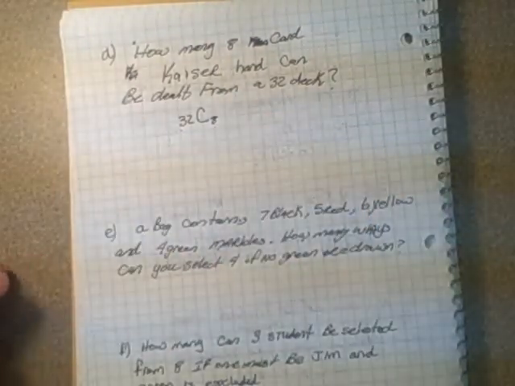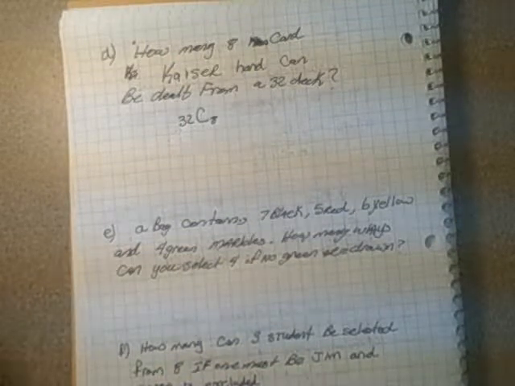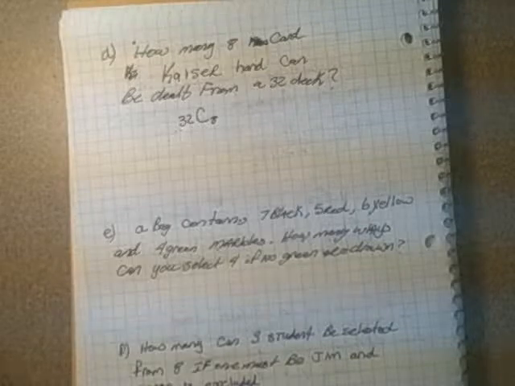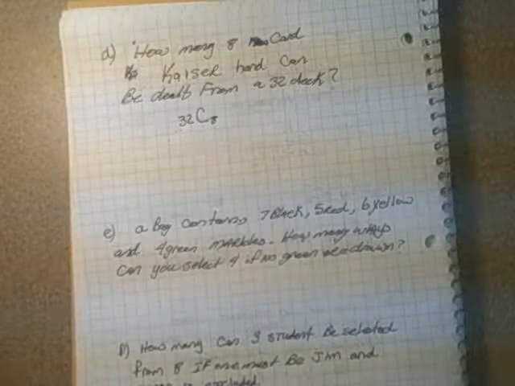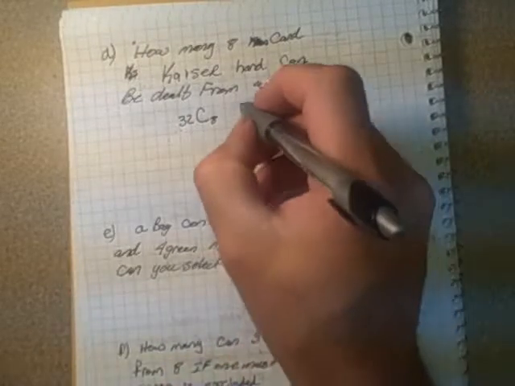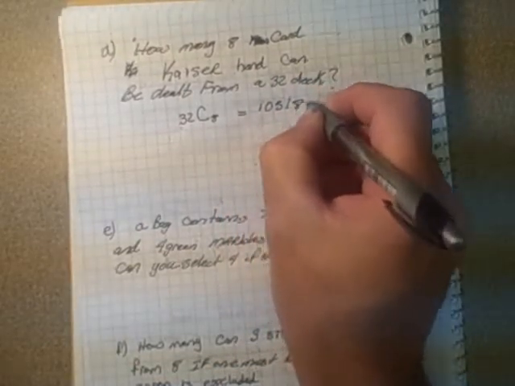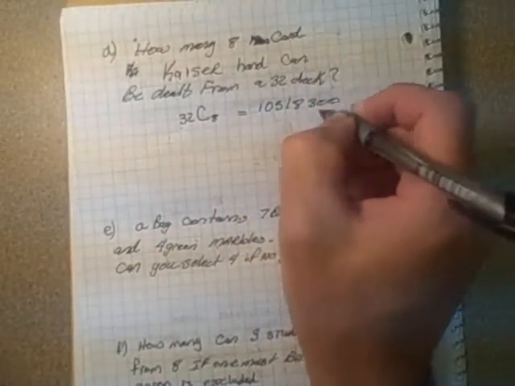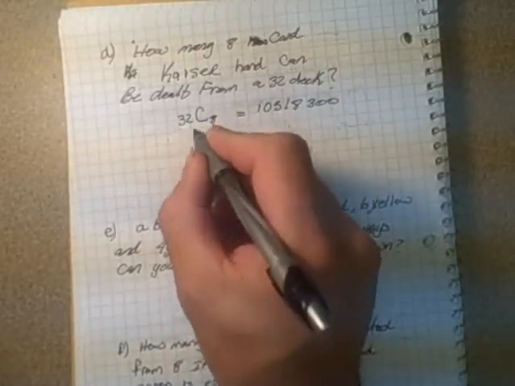We want to deal out only 8 cards, a set of 8 cards from a deck of 32. So if we plug that in, 32C8, we get 10,518,300.